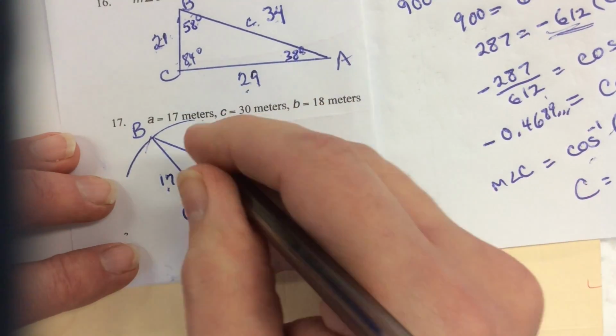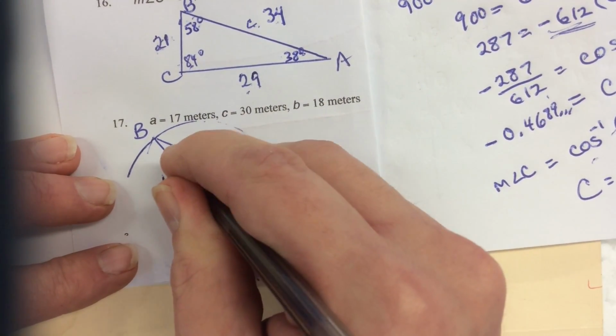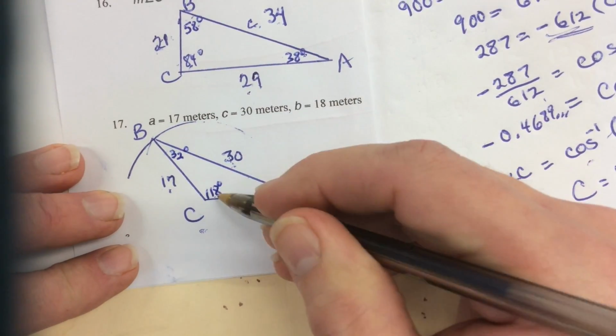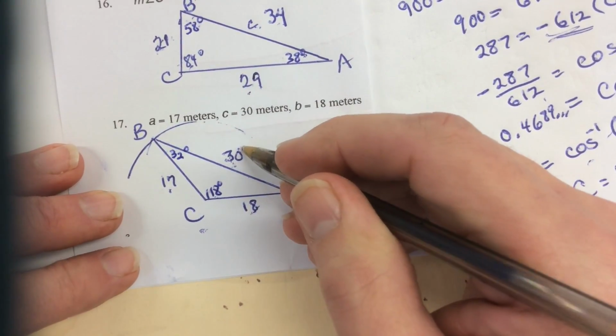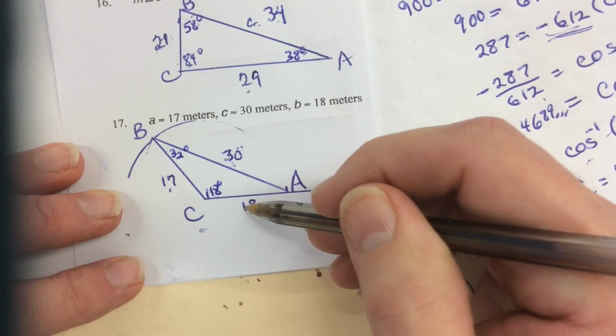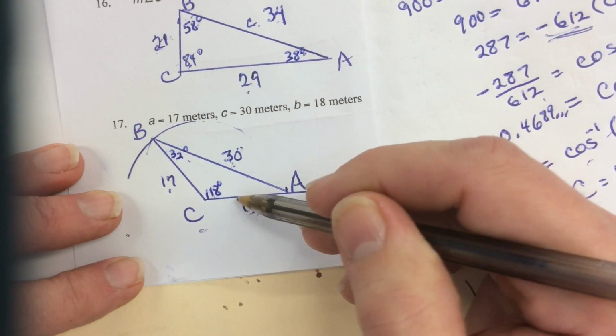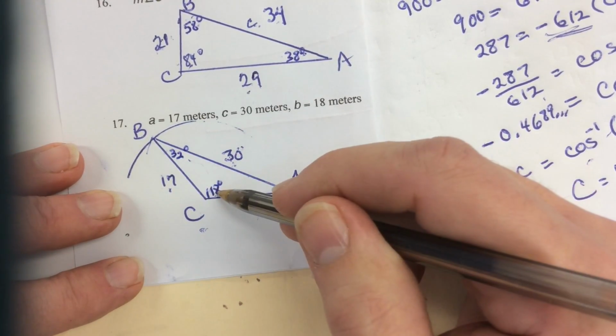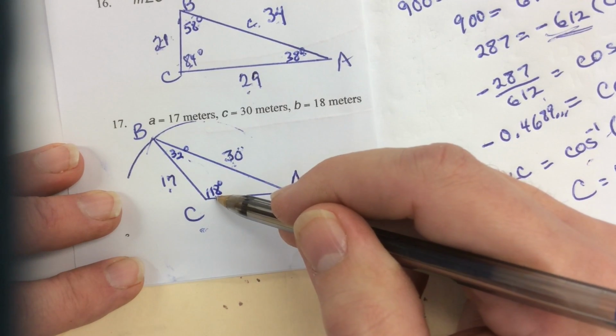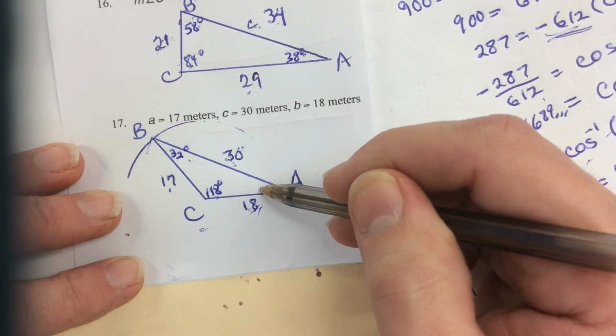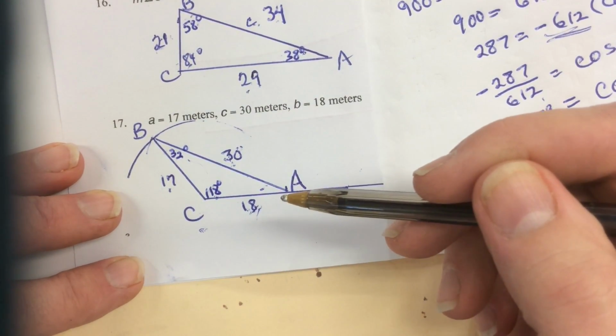Let's see if that makes any sense. Well, let's see. This is across from the largest side. This is across from the next largest side. So we need to see what will happen if we add these together. Will this angle be smaller?